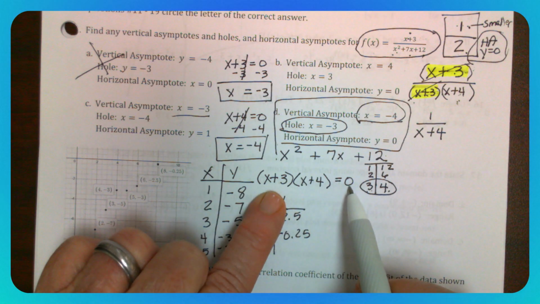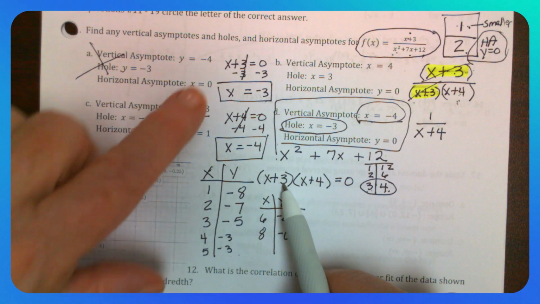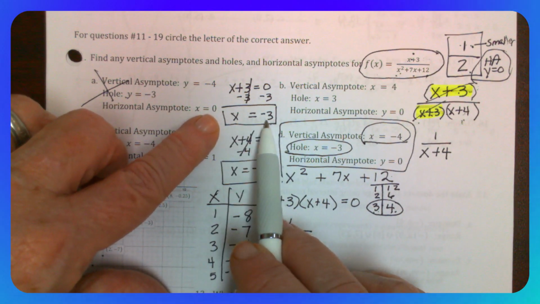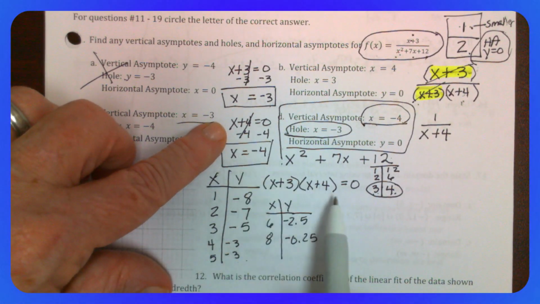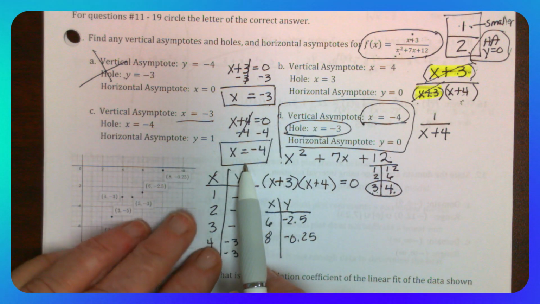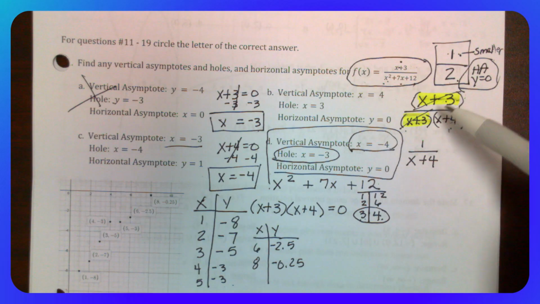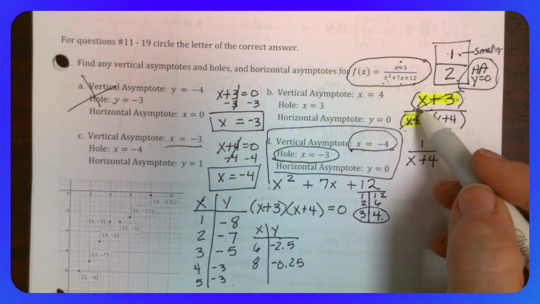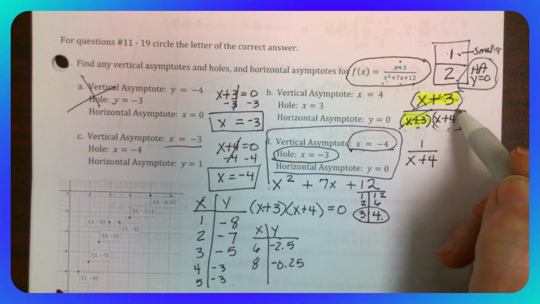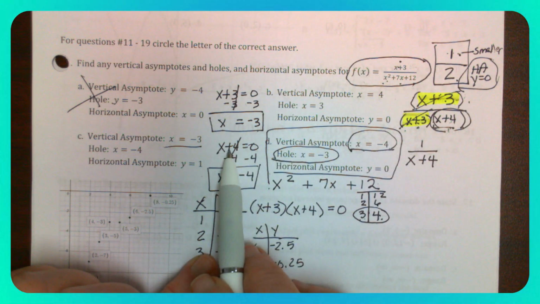So set that equal to 0. Set each of these factors equal to 0 and solve. If you set x plus 3 equal to 0, subtract 3 from both sides, x is equal to negative 3. If you set the second factor equal to 0, subtract 4 from both sides, x is equal to negative 4. But if you look up here, the numerator is already factored, and x plus 3 over x plus 3 is 1, so that cancels. So all we have to look at for possible 0 in the denominator is x plus 4. So set x plus 4 equal to 0.